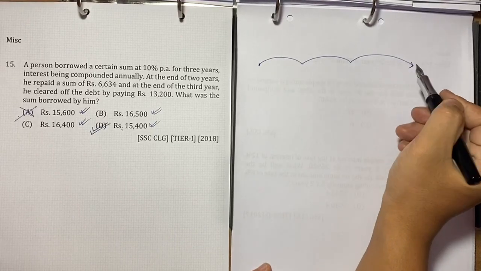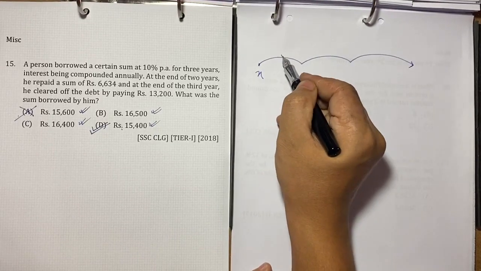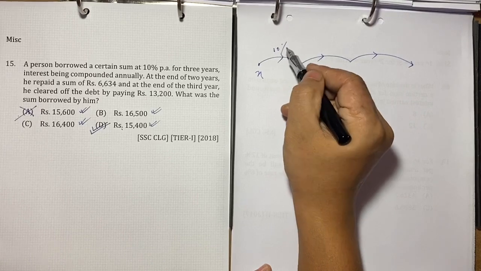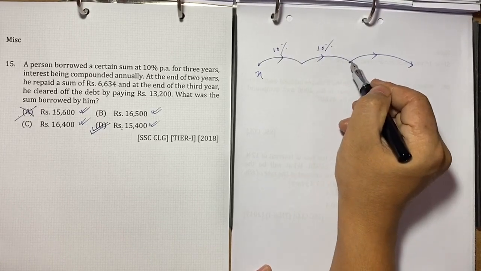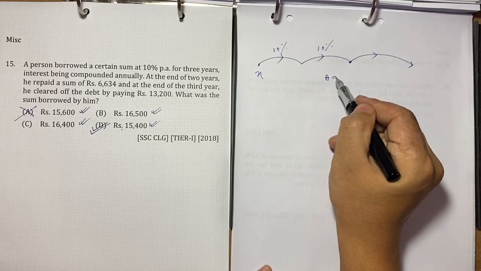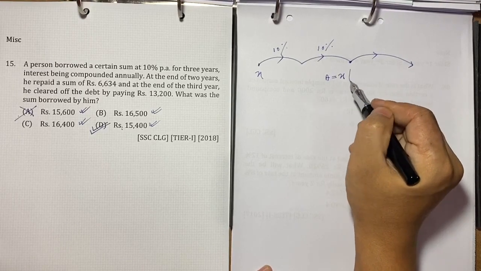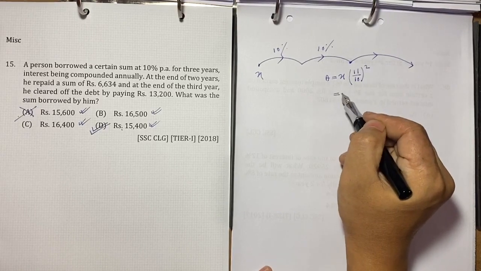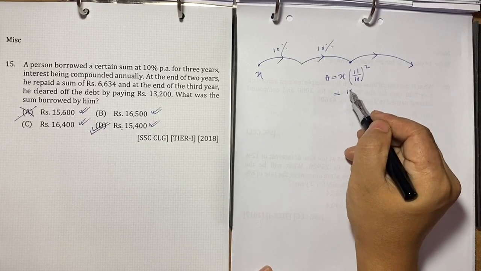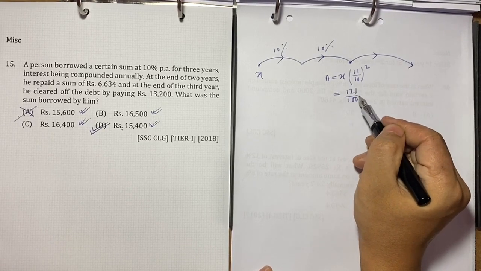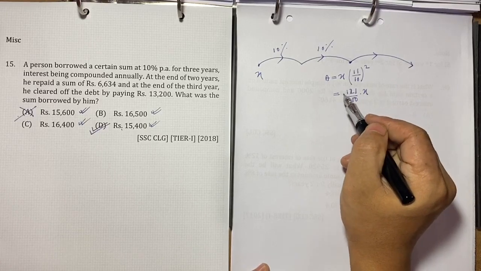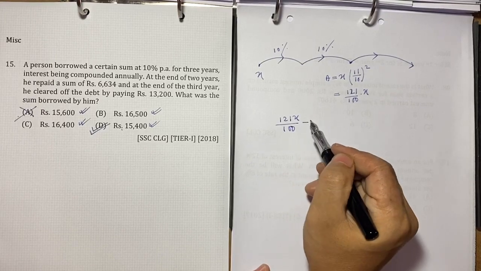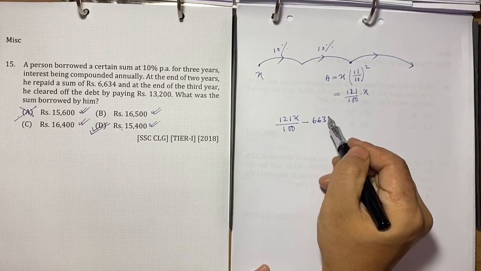In the general conventional method of solving, 10% on the second year, the amount will be principal into 100 plus rt, that is 110% to the power 2, so this will be 121 divided by 100 into x. The sum he pays is 121x divided by 100 minus 6634.